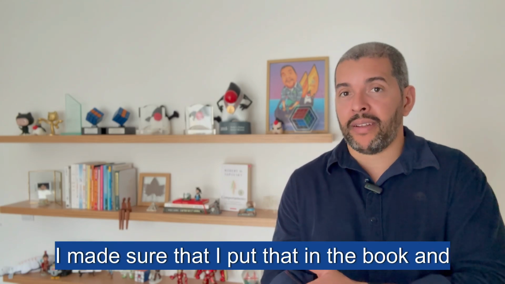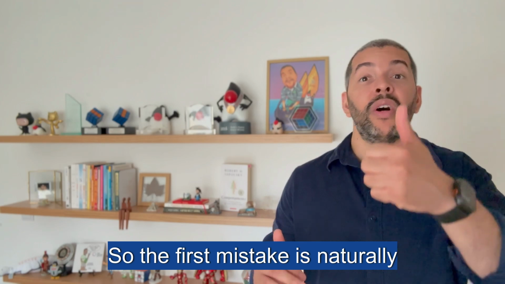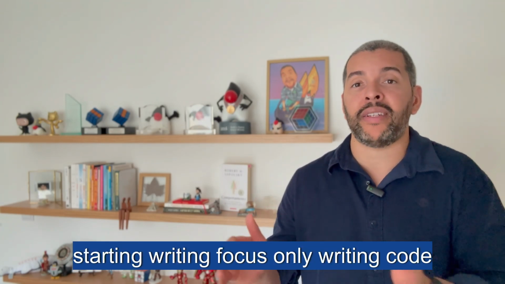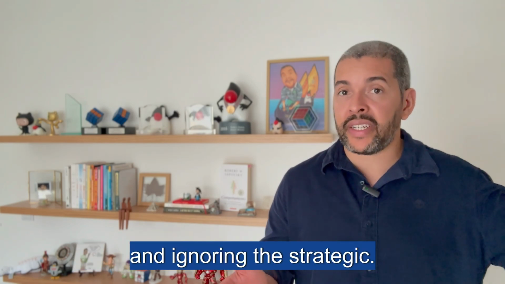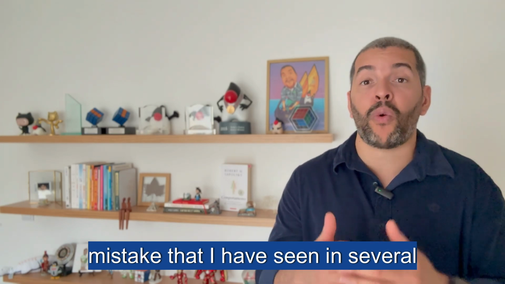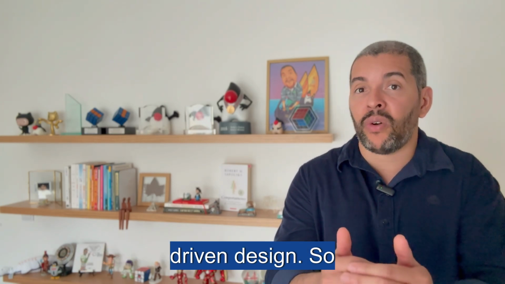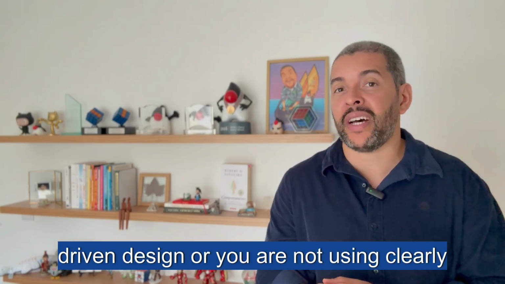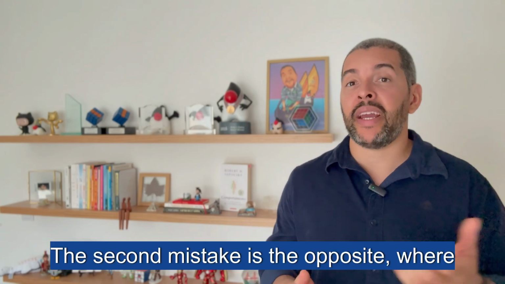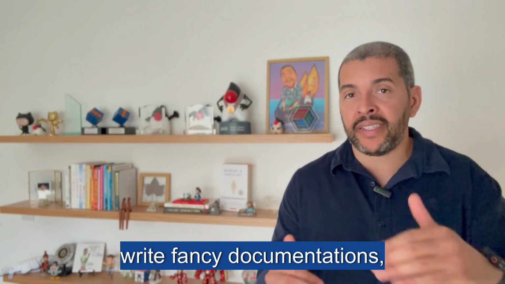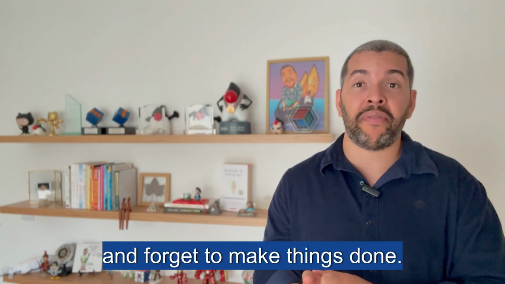I make sure that I put that in the book, and I will highlight it here. So the first mistake is naturally starting by focusing only on writing code and ignoring the strategic. Unfortunately, this is the most frequent mistake that I have seen in several companies trying to apply domain-driven design. So if you write code without context, sorry, it is not domain-driven design, or you are not clearly using domain-driven design. The second mistake is the opposite, where people focus too much on the strategic, write fancy documentation, and forget to get things done.